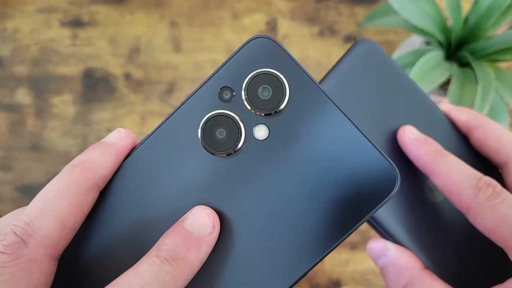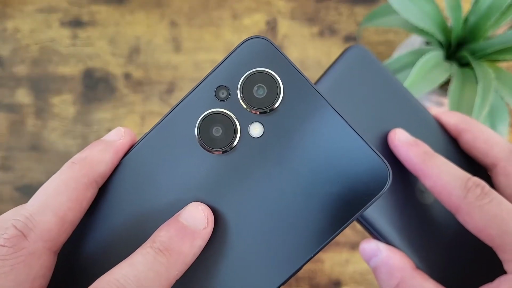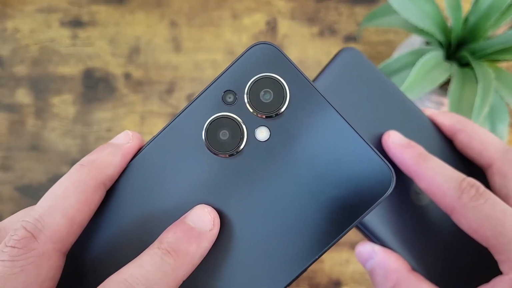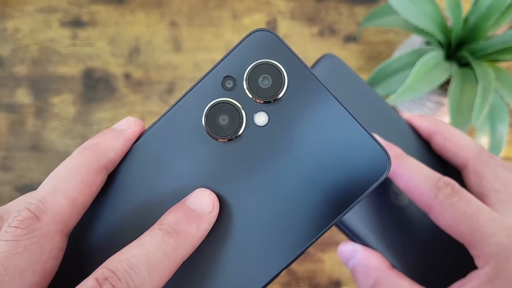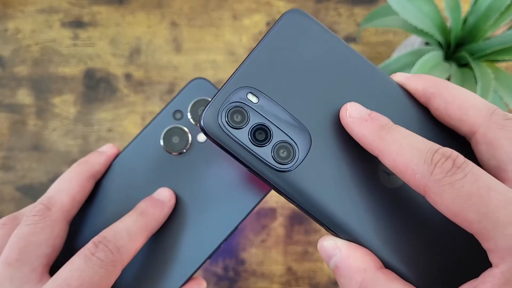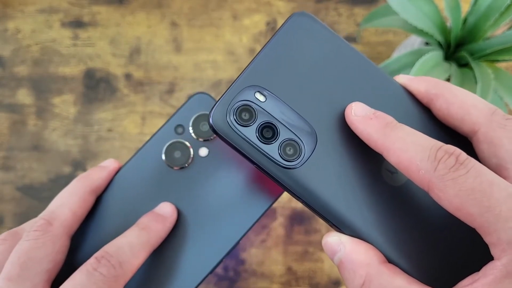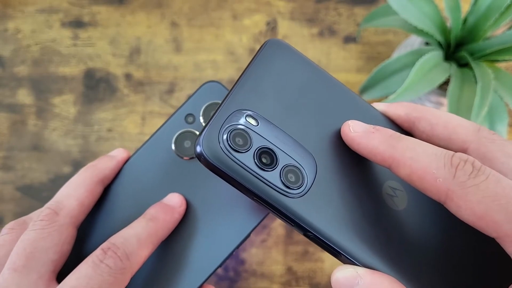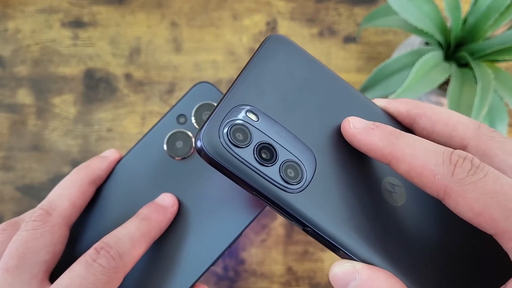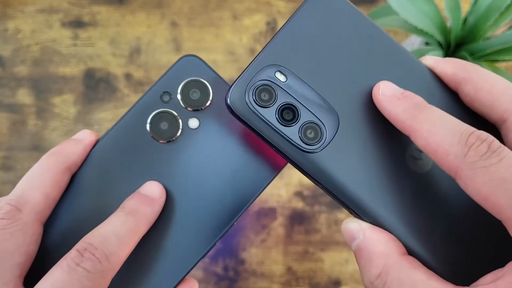Now on the back, with the OnePlus Nord N20 5G, we got a triple camera setup with a 64 megapixel main camera, a 2 megapixel macro camera, and a 2 megapixel depth sensing camera. With the Moto G 5G, we got a triple camera setup as well, pretty much the same kind of stuff. For this phone, the main camera is 50 megapixels, and then a 2 megapixel macro camera and a 2 megapixel depth sensing camera. So again, pretty much the same thing except the main cameras.